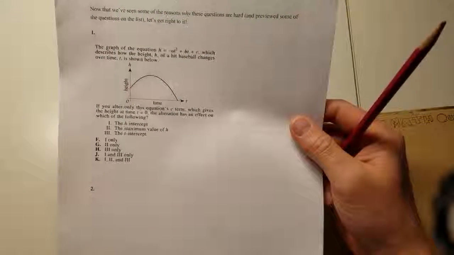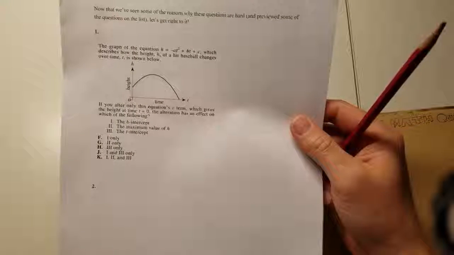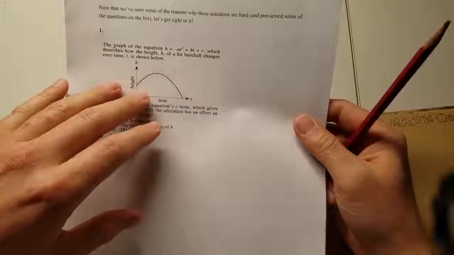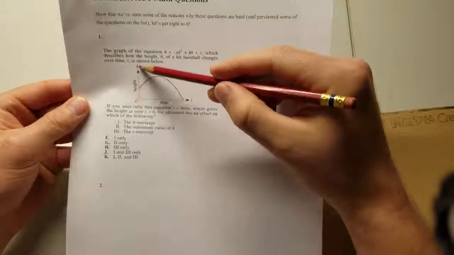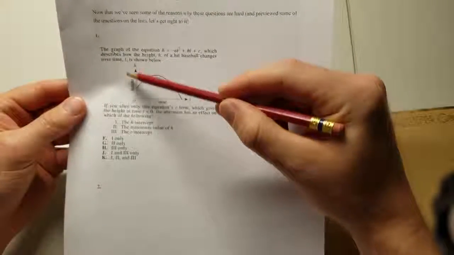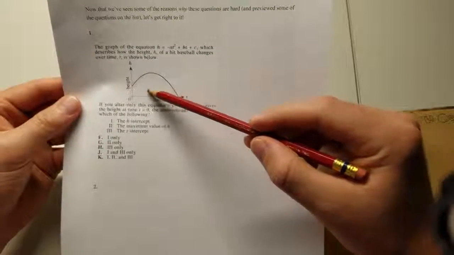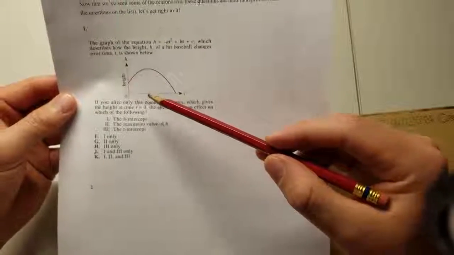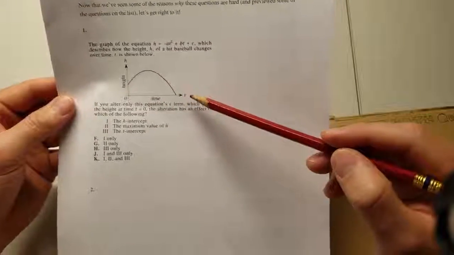It's kind of misleading in the sense that it actually looks like a three-dimensional sketch of what a baseball is doing, and you picture this being the height, which it is here, but you kind of picture this being the horizontal distance, when it's really just the time.